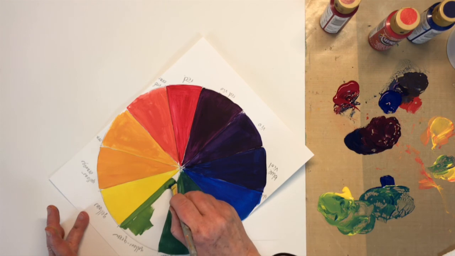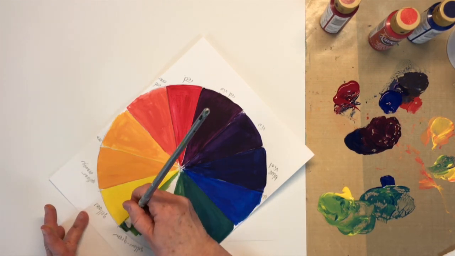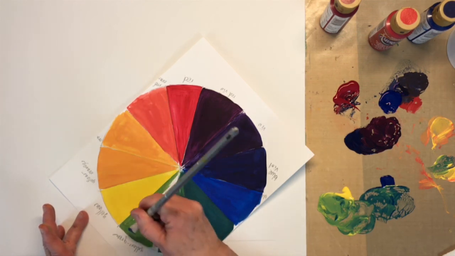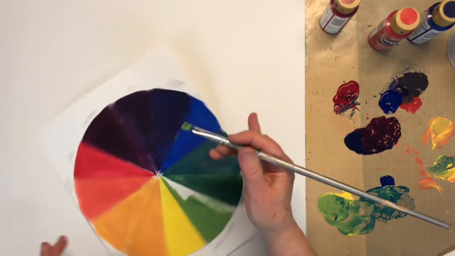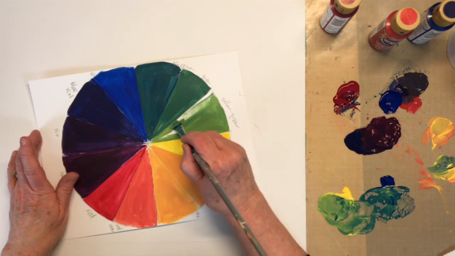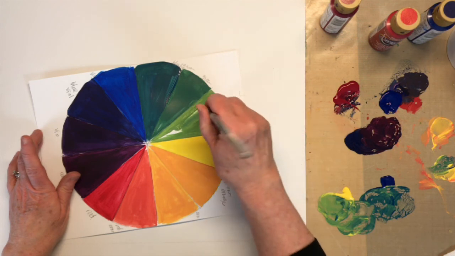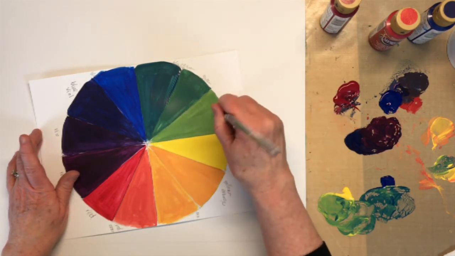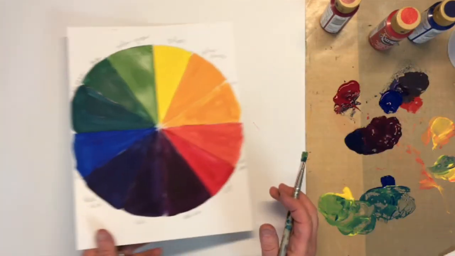Slide down the line in slow motion, bent bristles, snugged up against the line. Flip it around, and we are almost done. All right, and we smooth out the paint color, the brush strokes. Nice. All right, there's your color wheel.